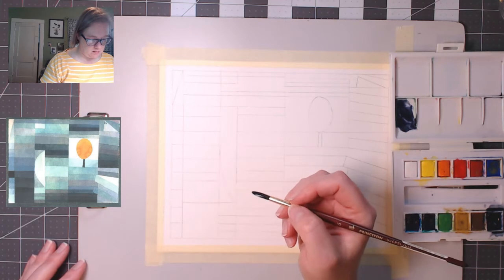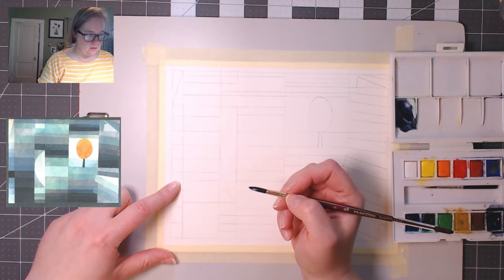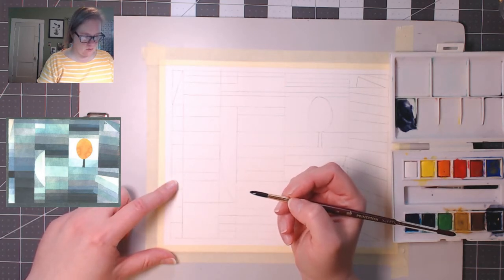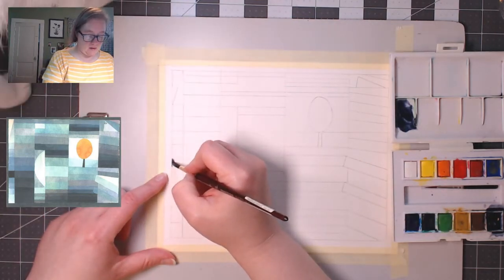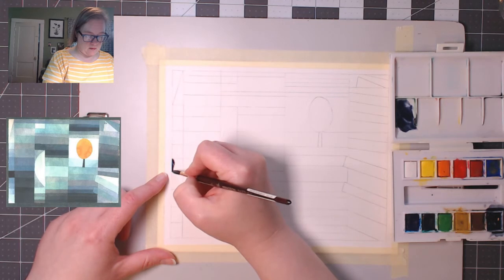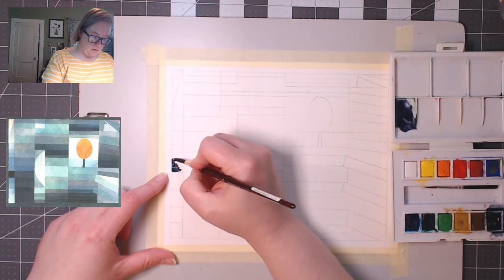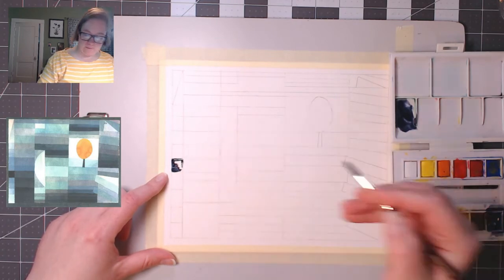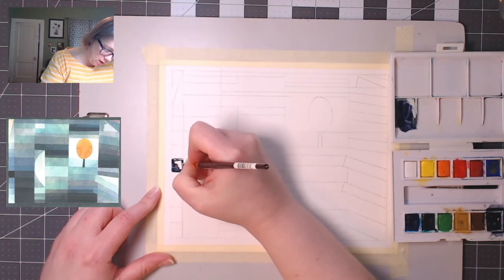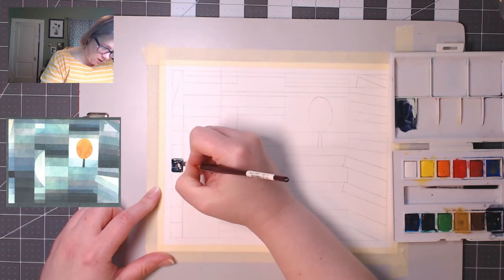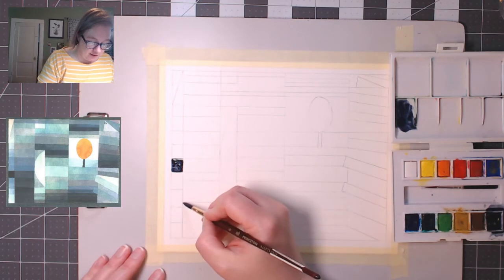So, let's see. About this one, or that one. This one I'm going to make black. And we'll go back and do that frame later. It will be not quite black. This paper, such weird paper. Okay, I know, I talked about this last time. This whole bottom part goes black.